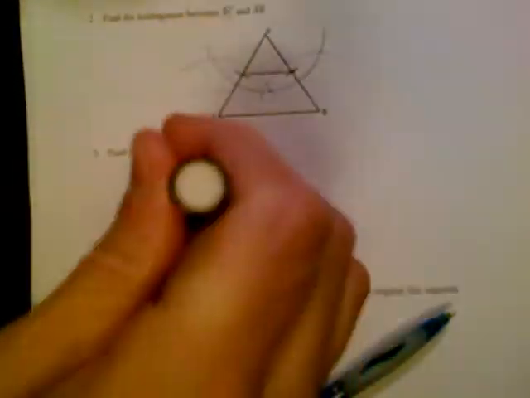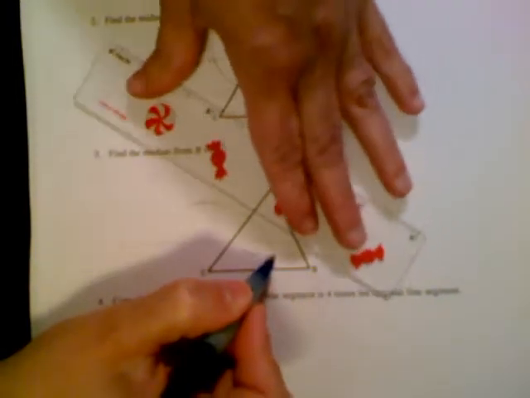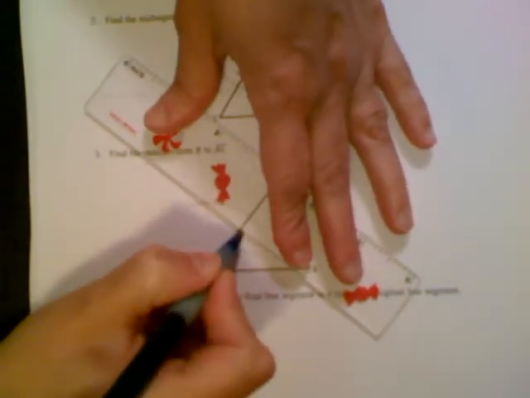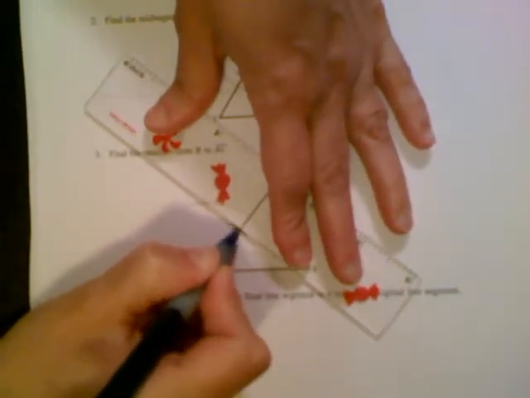Now, how do you find the median? The median is from the midpoint of AC to the vertex B. So I need to find the midpoint of AC. Again, I'm going to go a little bit bigger than the middle, draw an arc around C, go to A, draw an arc around A, draw a tick mark because that's going to be my midpoint, right?